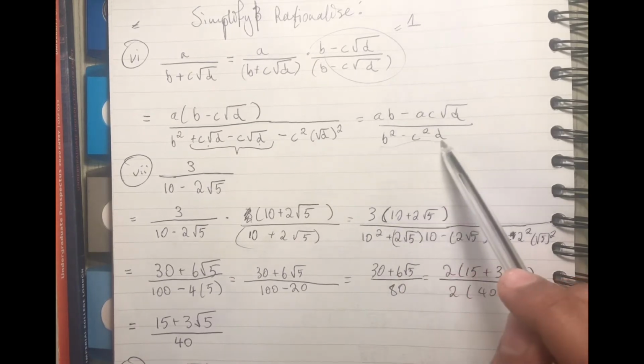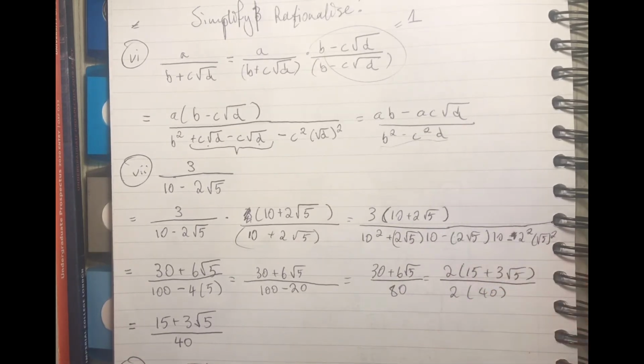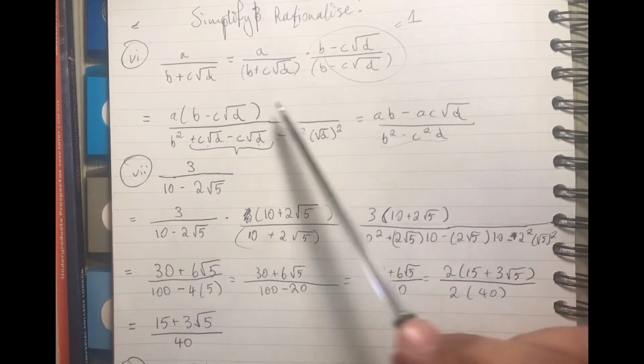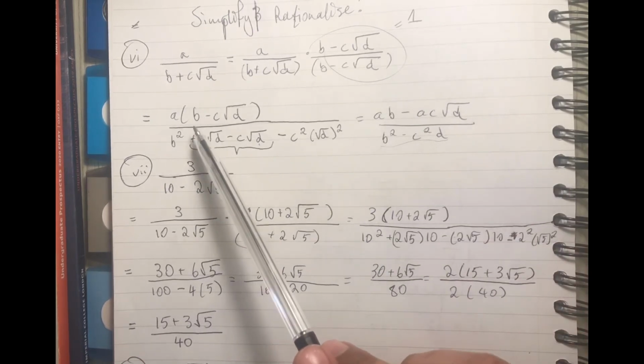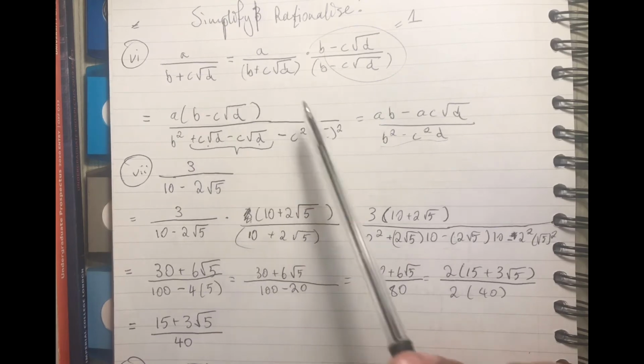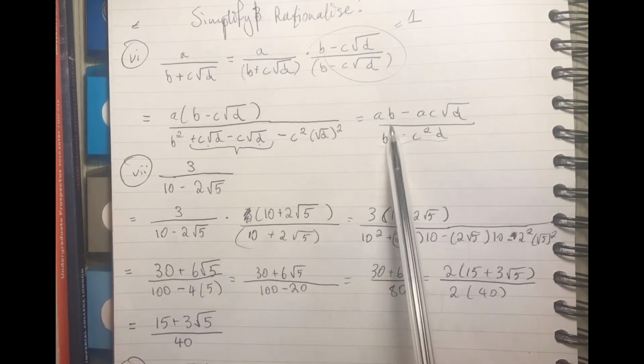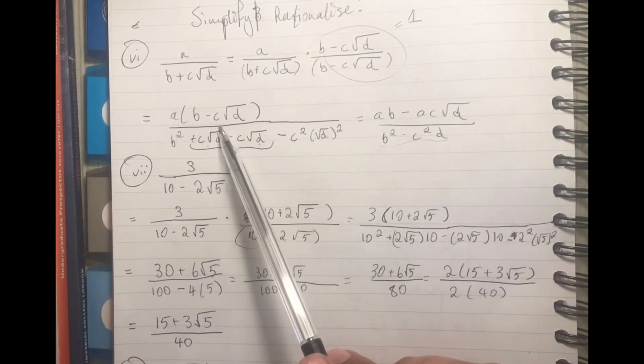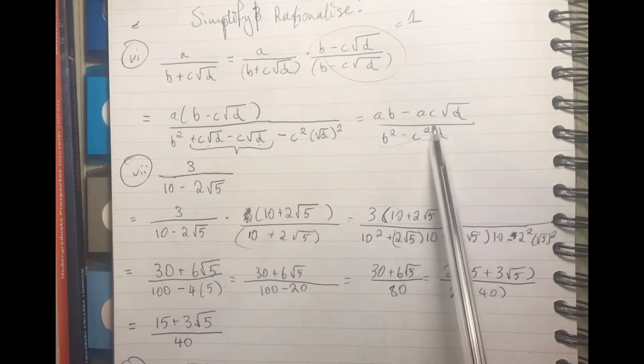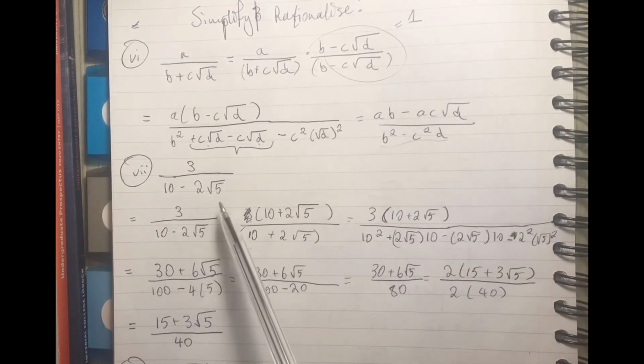As a result over here, you'll see that the surd has disappeared from the denominator and thus it has actually been rationalized. On the numerator, you just resolve as you normally would, with a times b being ab and a times minus c root d being minus ac root d.